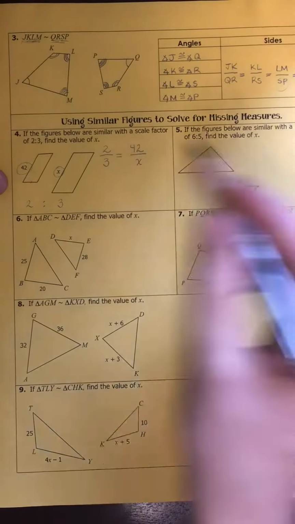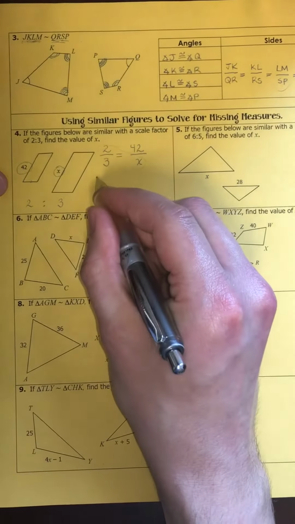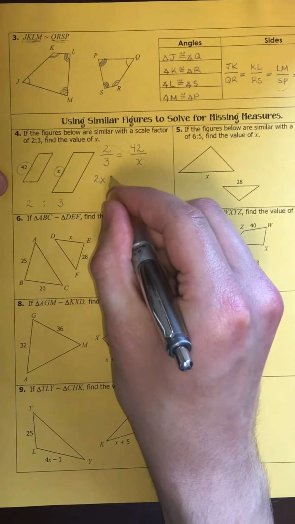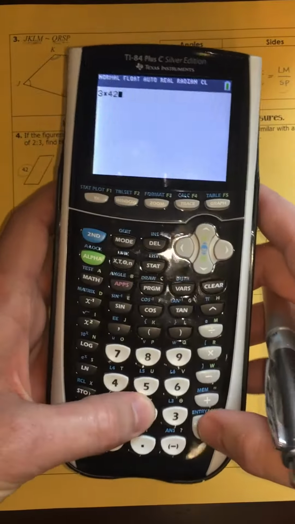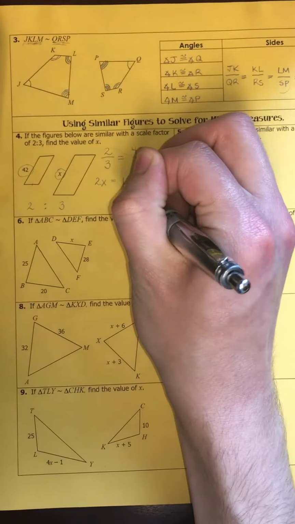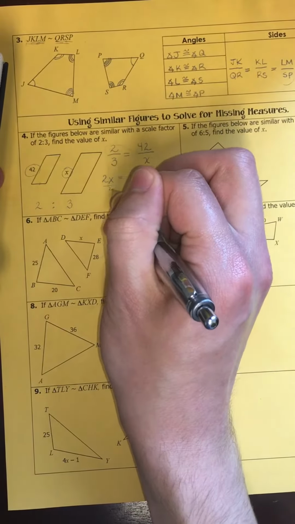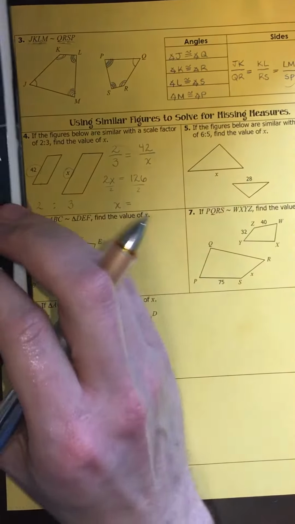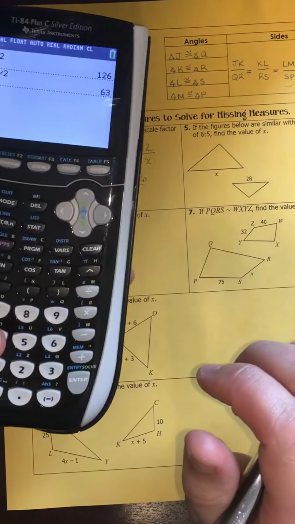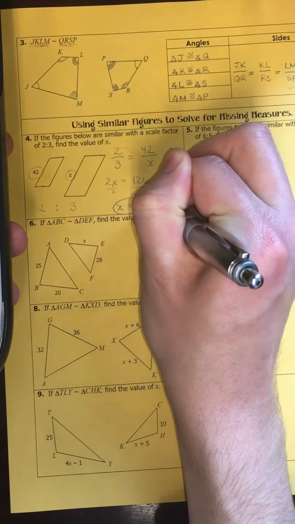I'm going to use the cross product property or cross multiplication in order to solve for x. So here I have 2 times x, or 2x, all equal to the cross multiplication of the other number, so 3 times 42. And let's see, 3 times 42 is 126. So 2x equals 126. I'm going to divide both sides by that 2 to find out what my x value is. And my x value is 126 divided by 2, which is 63. And I'm done. I found my value of x.